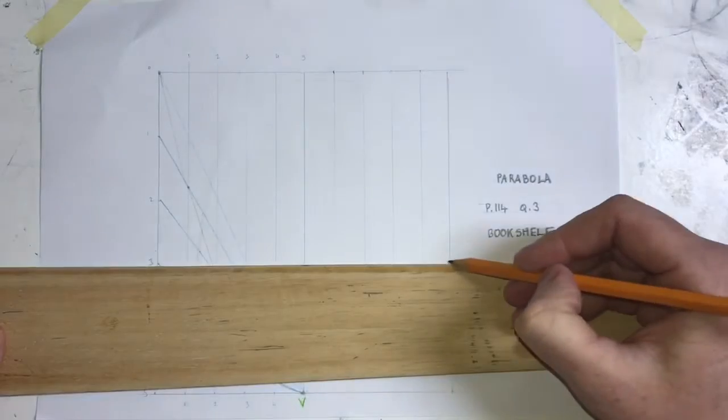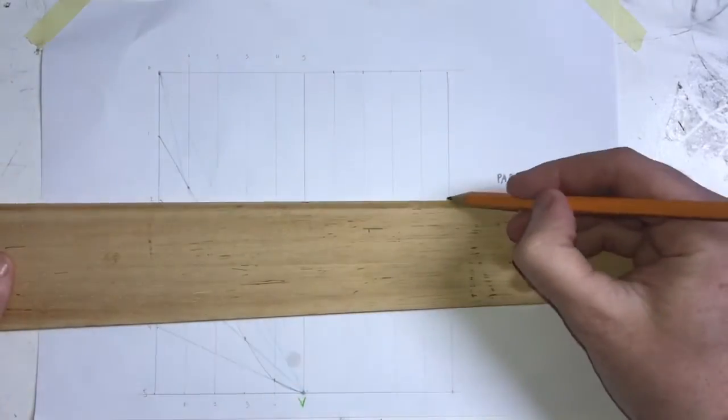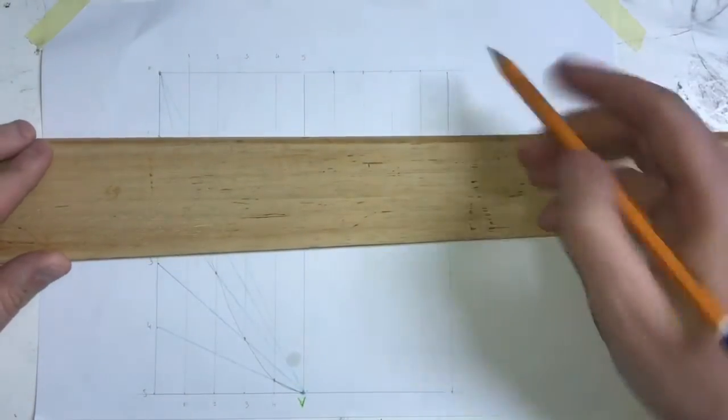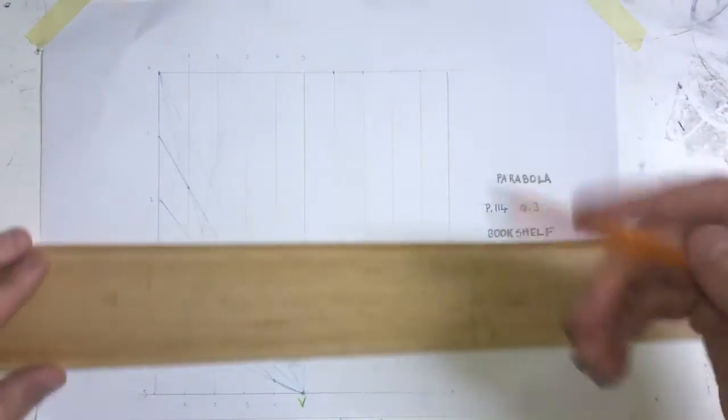I'm just using my T-square here to project these lines across, saving measuring off 32 each time again. You can transfer them across or just tick them across like I've done.